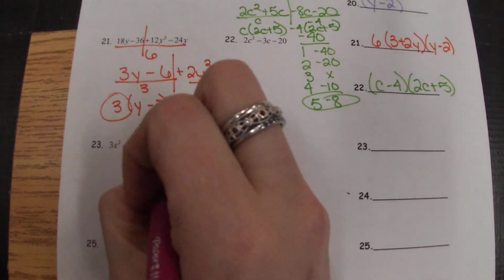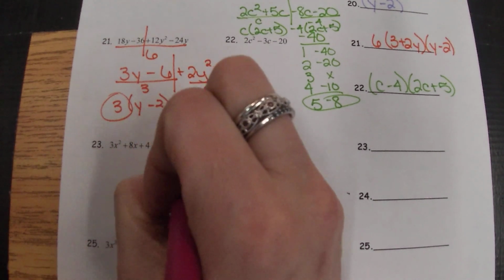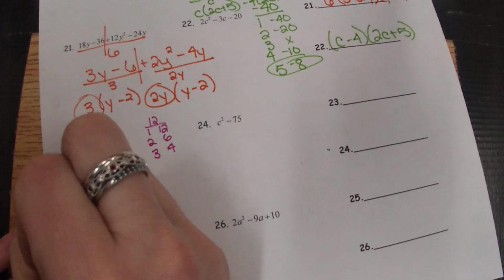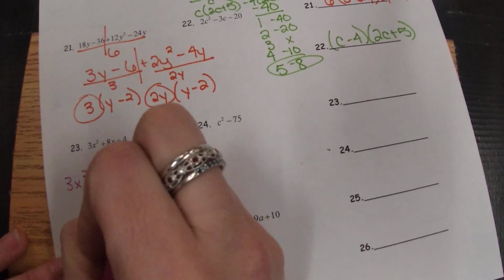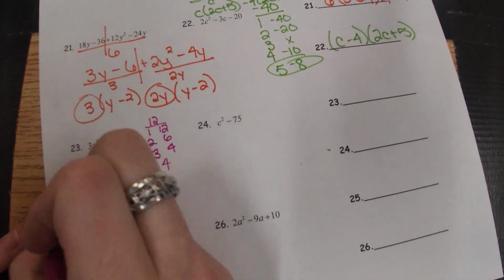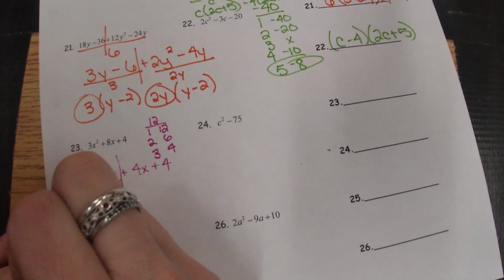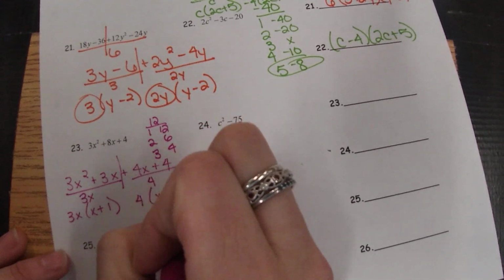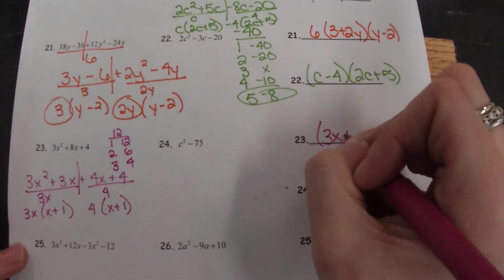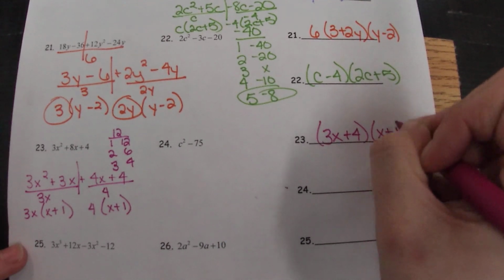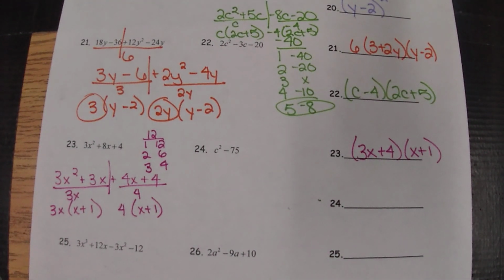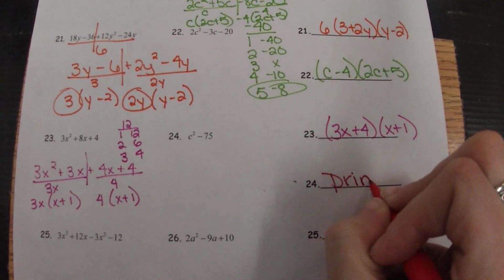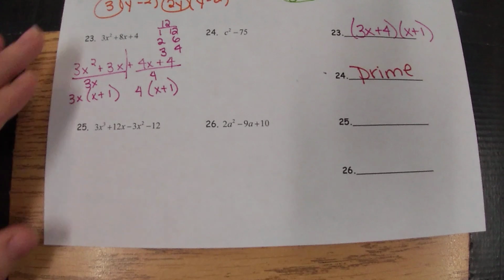23. 3 times 4 is 12. We're going to use 2 and 6. So again, 4 terms because we can't use the shortcut. Split in half. So we'll get a 3x plus 4. 24. It is subtraction, but it is not a perfect square. There is no GCF. 24 is prime.